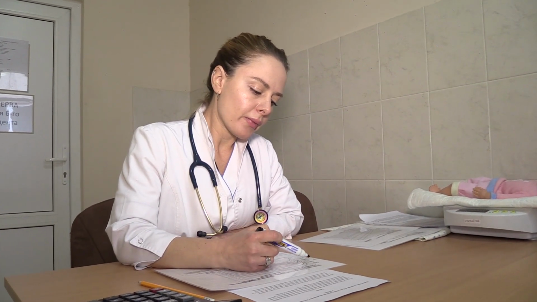And the third chart indicates the baby's body mass index. Before we apply that, we have to calculate the BMI. We have a formula for the calculation: it is the weight of the baby in kilograms divided by the square of the height in meters.